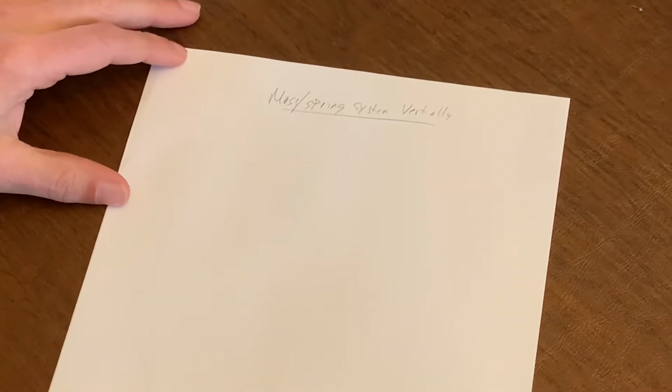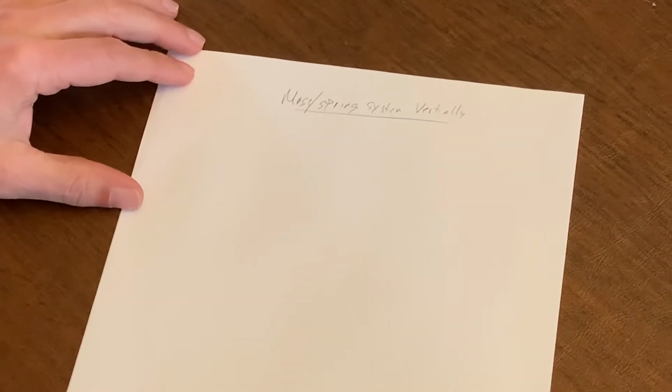All right, so last time we were together, we looked at mass spring systems horizontally. I gave you some homework problems. I'll post those online. All right, so let's continue. Let's take a look at a mass spring system vertically.